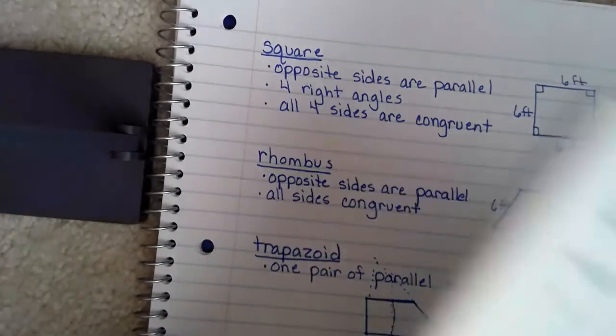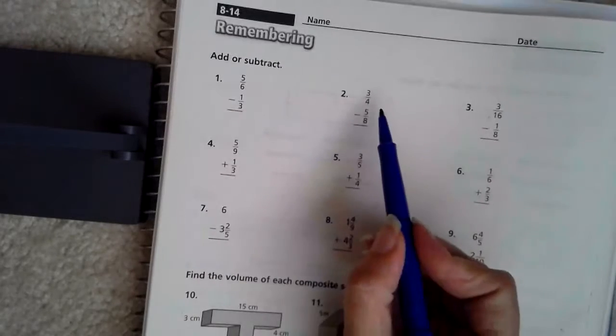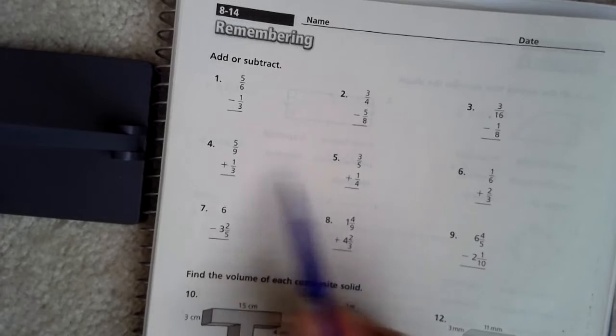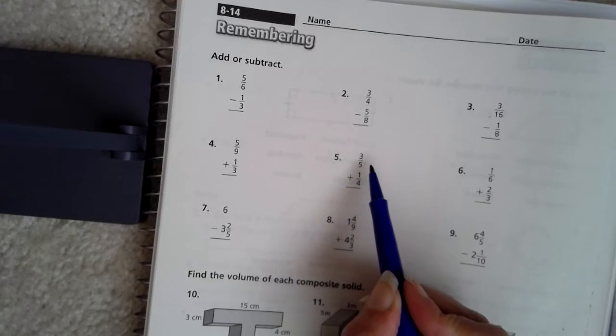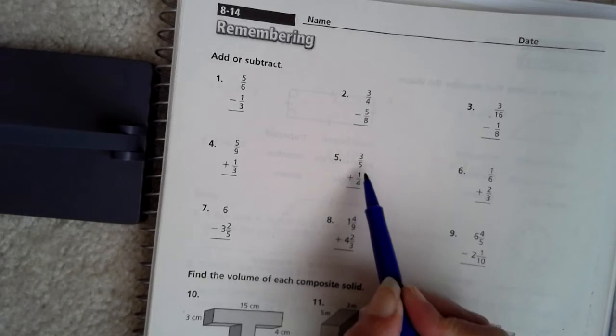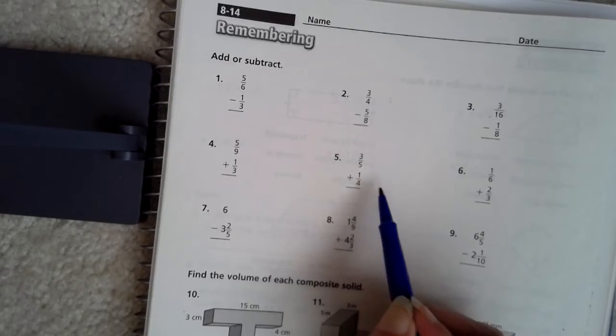On page 184, we have some review of subtracting fractions. Remember, and adding fractions, you have to find common denominators. 3/5 plus 1/4 does not equal 4/8. You cannot add 5 plus 4. You have to find a common denominator like 20.